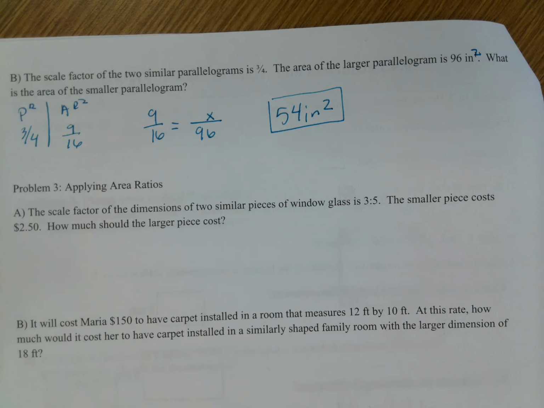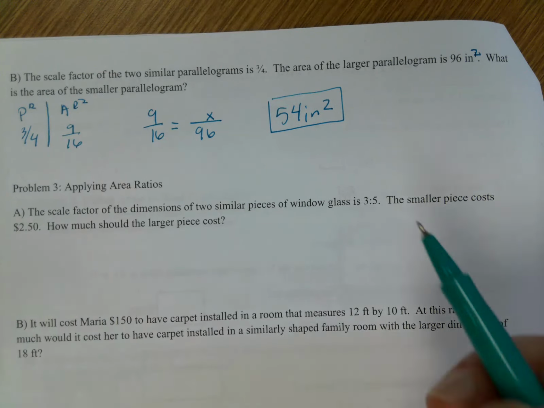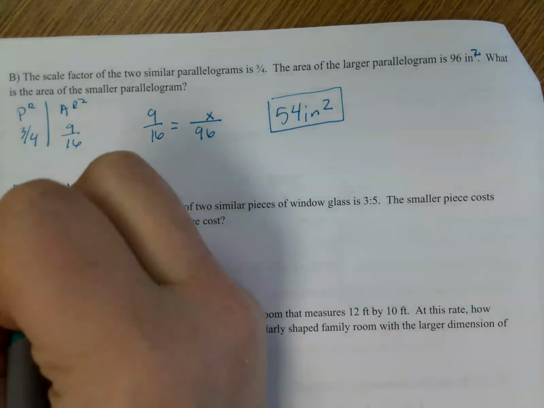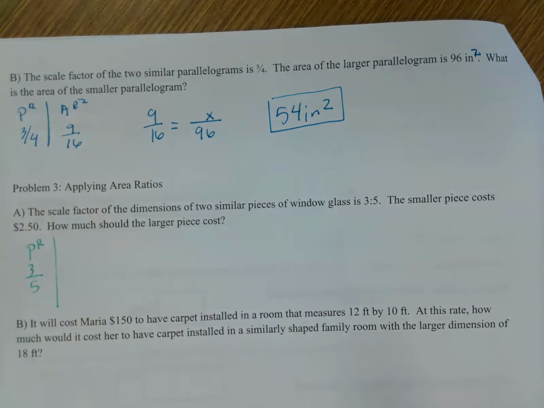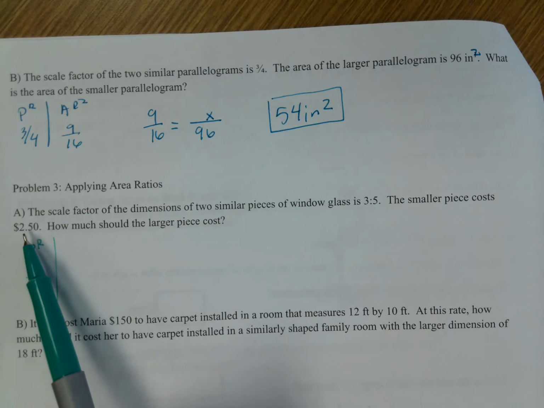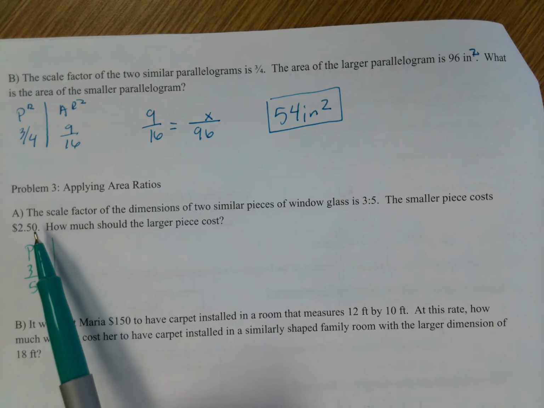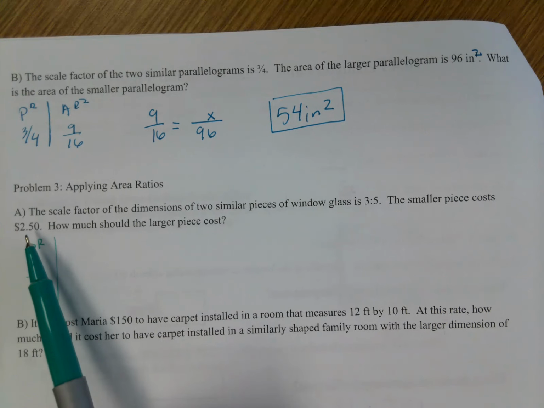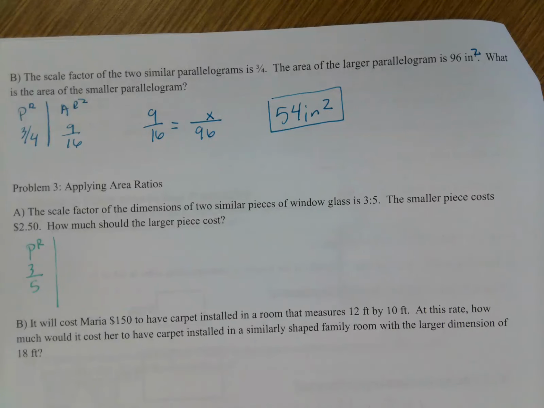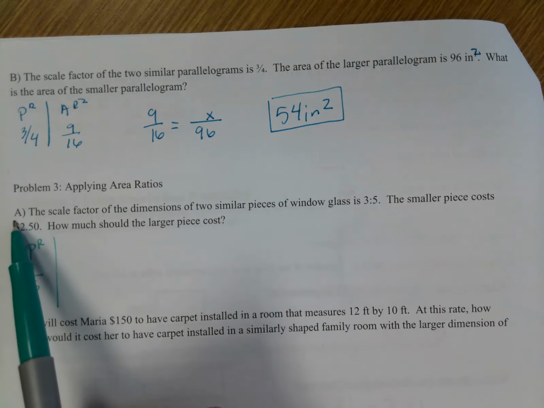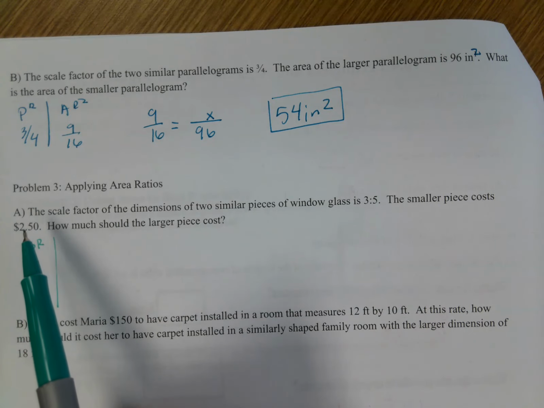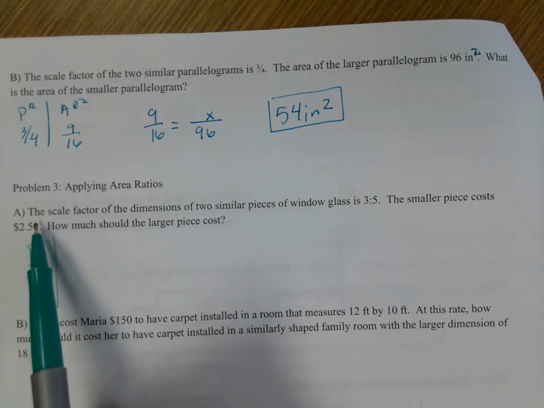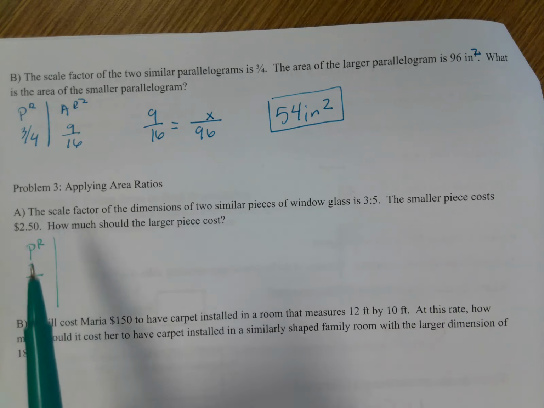It's already telling our scale factor. Scale factor is one-dimensional. So my scale factor, my perimeter ratio is 3 to 5. So I'm going to write that down, 3 to 5. Now it's talking about buying something per unit. So this is actually in area. When you're buying something that's two-dimensional, like a window glass, this is per unit squared.